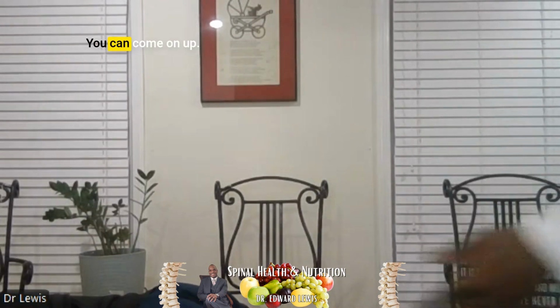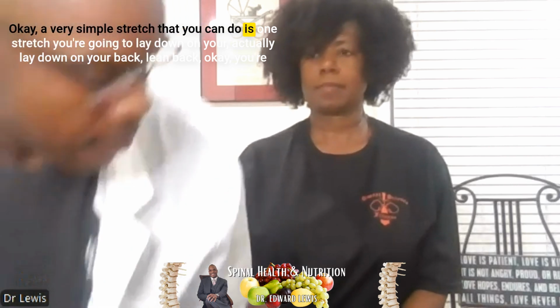Perfect. You can come on up. I see right here. How does that feel? Good. Feels good, right? Better. Okay. Simple stretches to do to address the facet problem. A very simple stretch that you can do is one stretch.